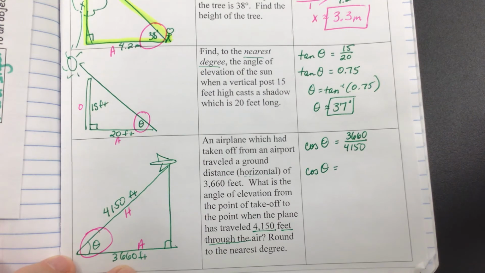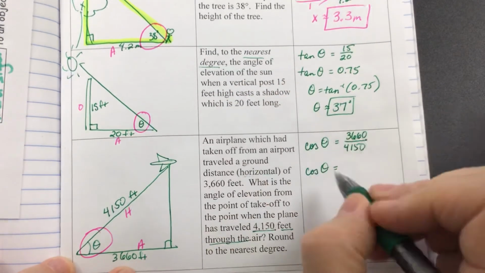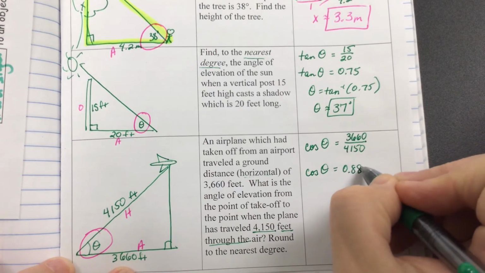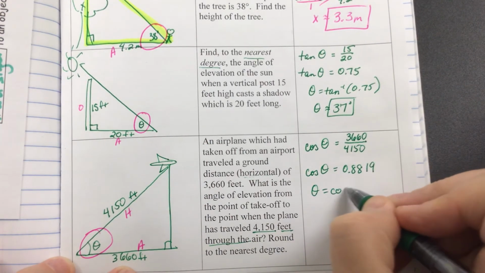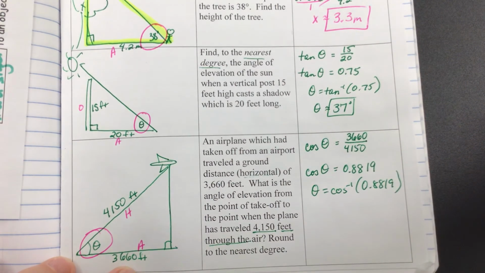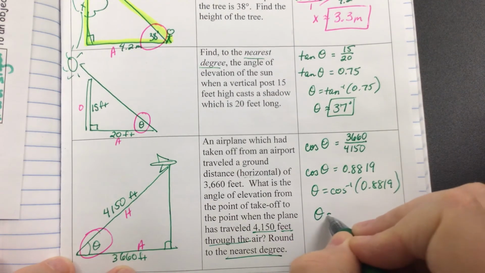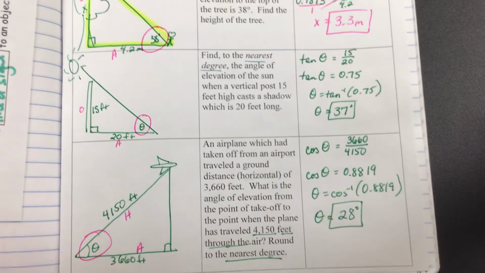So if I do that, and I want to keep 4 places after the decimal, we're going to have 0.8819. So to find my angle, I'm going to do the inverse cosine of 0.8819. And it does say round to the nearest degree. So I get 28.1, so we're going to round that to 28 degrees.